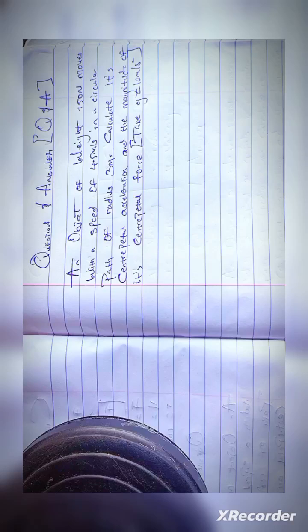Now, to solve physics questions, the first thing you need to know is that you must master the ability of understanding questions. That's the first rule of solving questions in physics. Understand how questions are being solved.